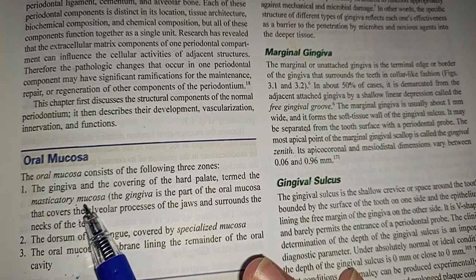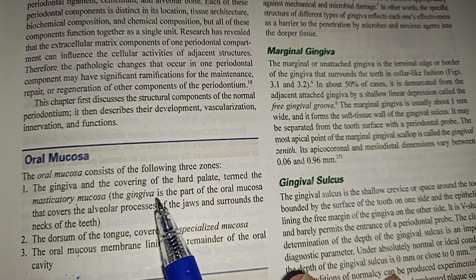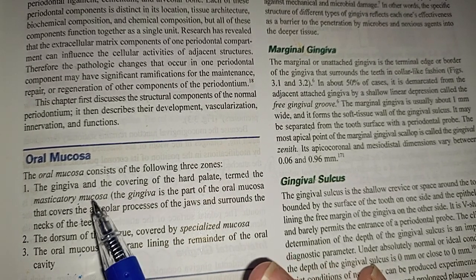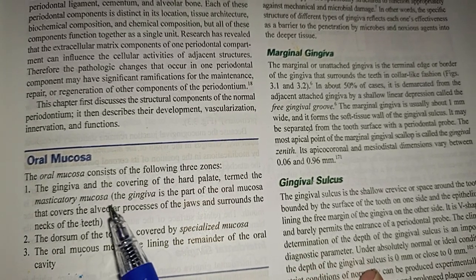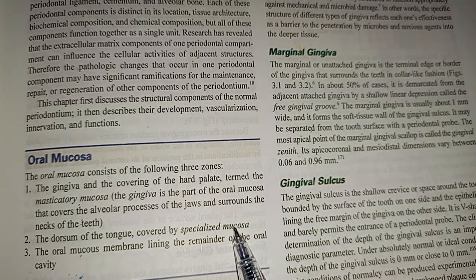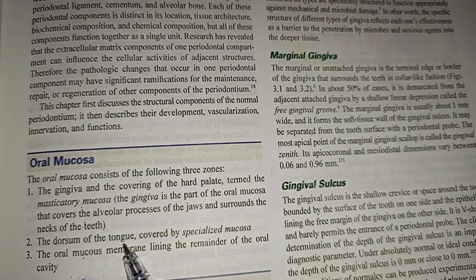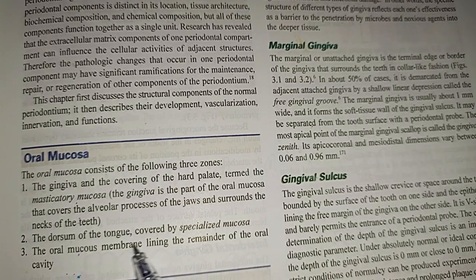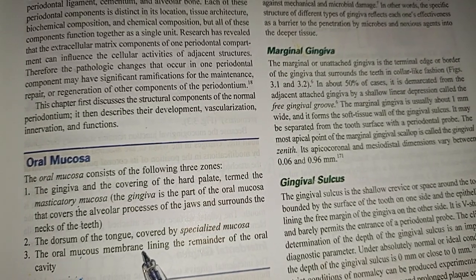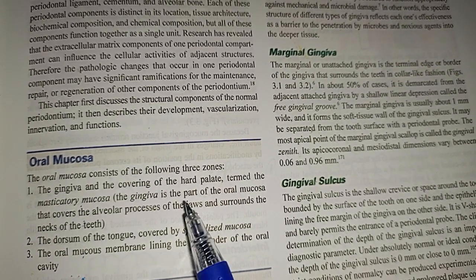Masticatory mucosa will include your hard palate and your gingiva. The specialized mucosa will be the dorsum of the tongue and taste buds of the tongue. It's very important. And the lining mucosa is the remaining mucosa, your lips, cheeks, and so on.